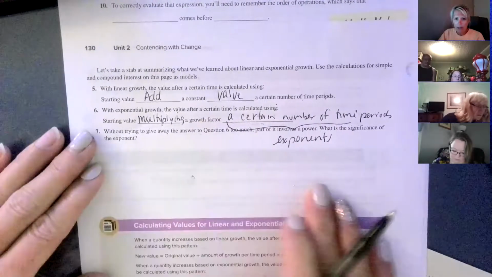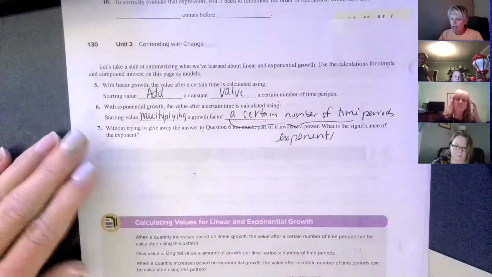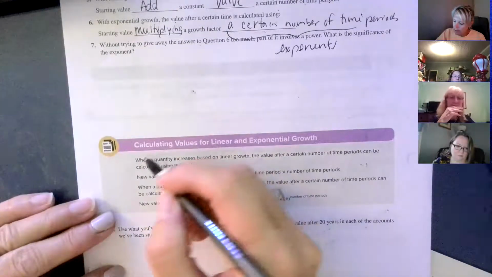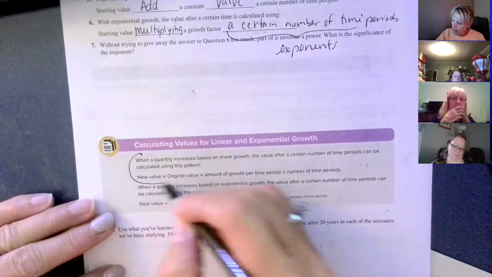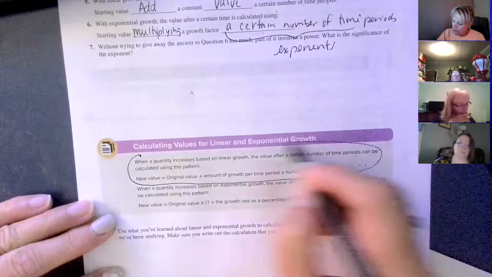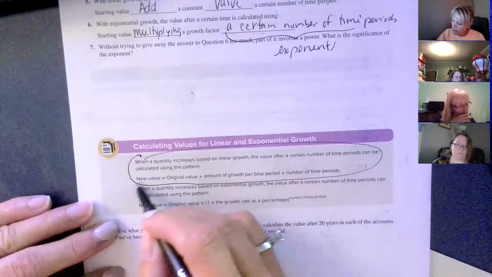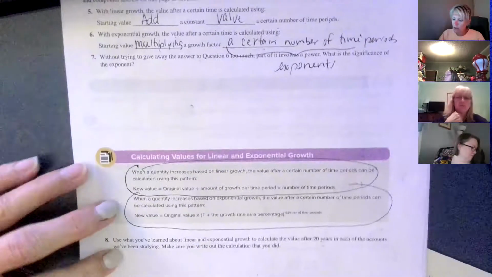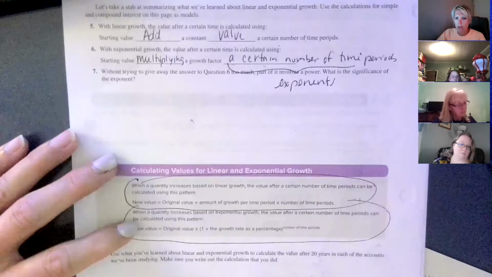So in this open space, down here they explain in words how to find a linear equation, and down here, how to write an exponential equation. I'm going to give you a little bit more formal version up here so you can be introduced to it.